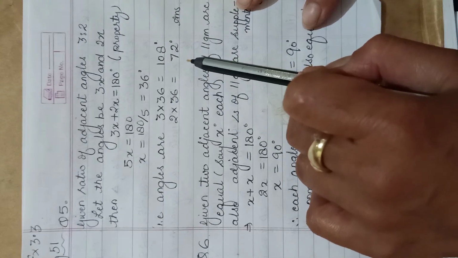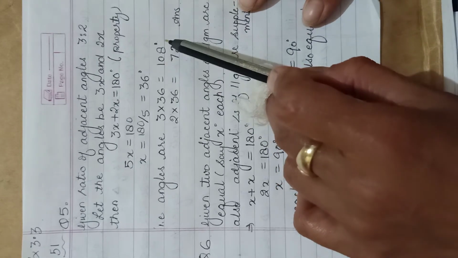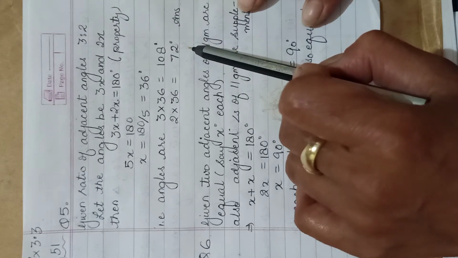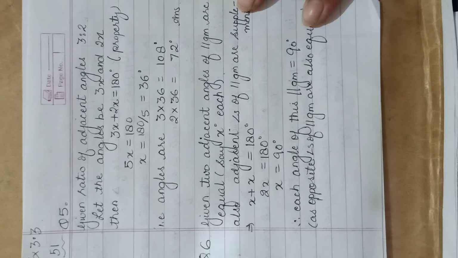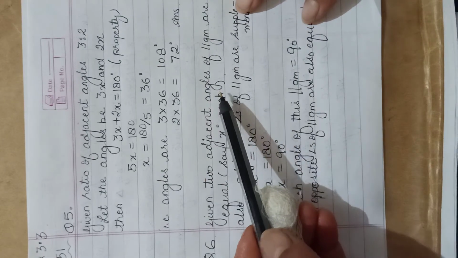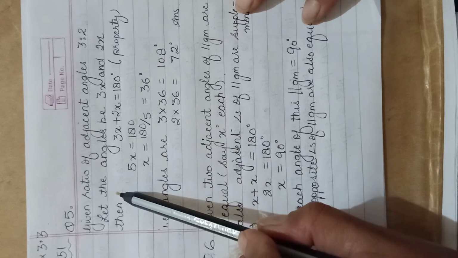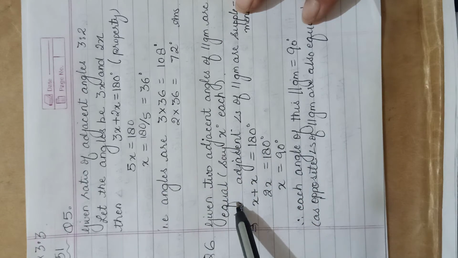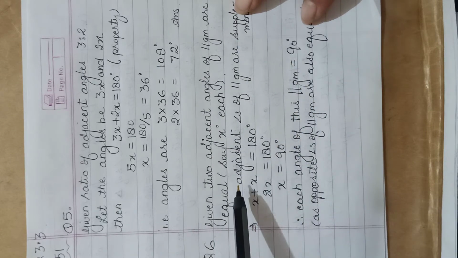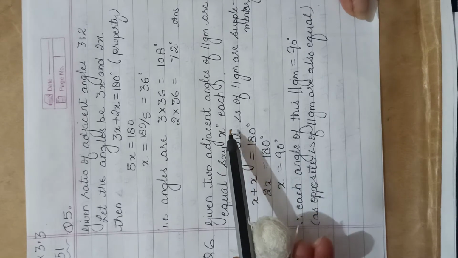Okay, and remember another property of a parallelogram: opposite angles are equal. So two of the angles will be 108 each, and the other two will be 72 each. All right, now in the next question, the sixth question, you were given that two adjacent angles of a parallelogram are equal. Here the ratio of angles was given, here it says the angles are equal. So if the adjacent angles of a parallelogram are equal, I have assumed those angles as x. We don't know them, so let each angle be x degrees.